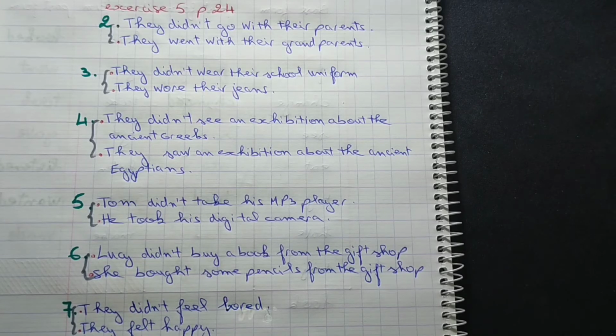Number 5, Tom didn't take his MP3 player. He took his digital camera. Took is the past form of take. Okay, so as you can see here, in the negative we keep the infinitive of the verb. Do not conjugate the verb while giving the negative form, okay? Number 6, Lucy didn't buy a book from the gift shop. She bought some pencils from the gift shop. So bought is the past form of buy. Number 7, they didn't feel bored. They felt happy. So felt is the past form of the verb feel, okay?